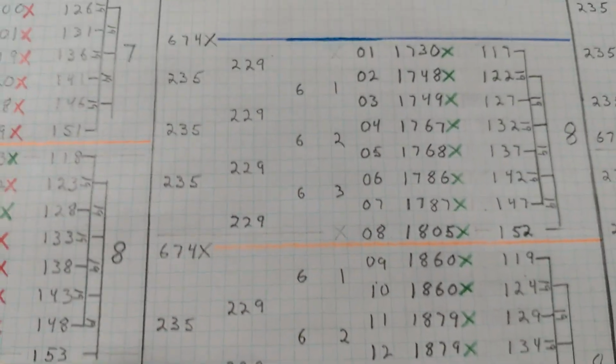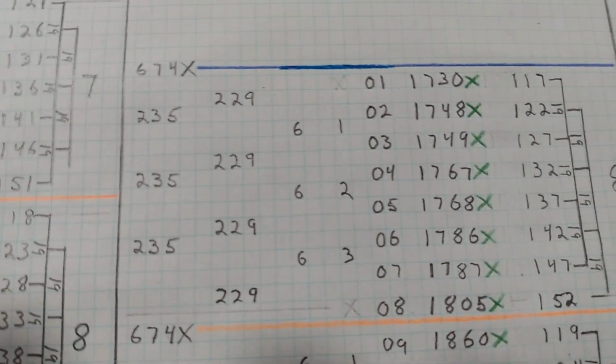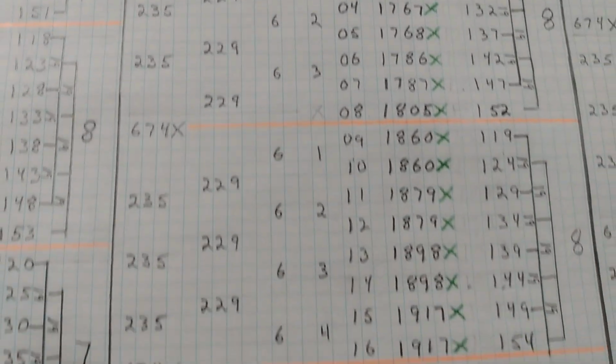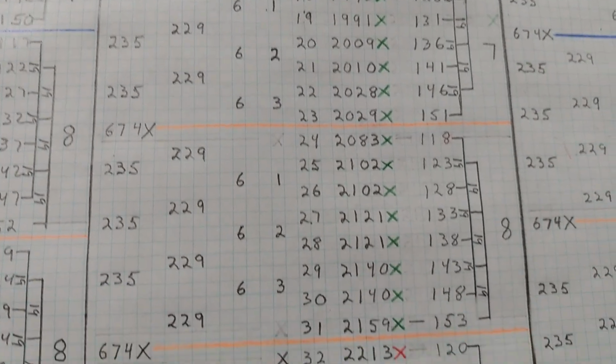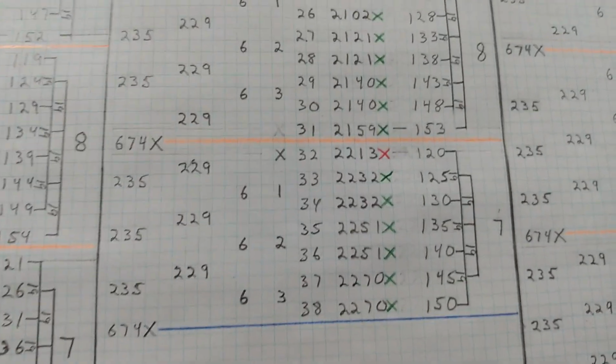So again, from 1730, it's moving in those pairs, moving in this moon count order here. Every single one of these is an eclipse except for the 2213 that happens inside of this 59499 block.